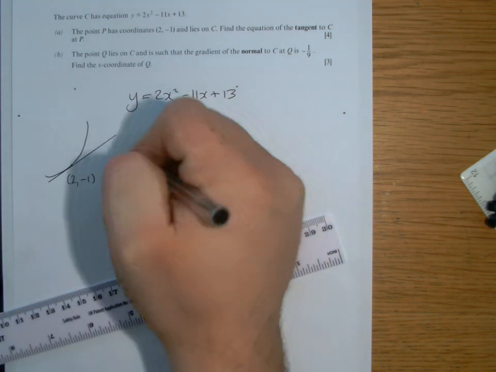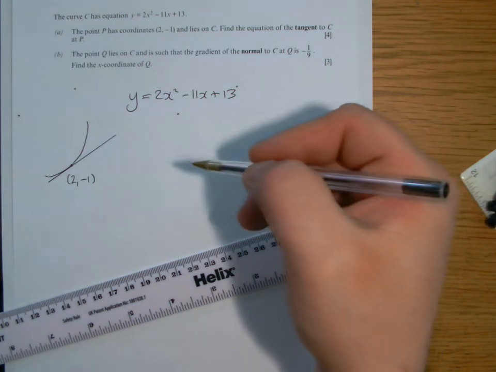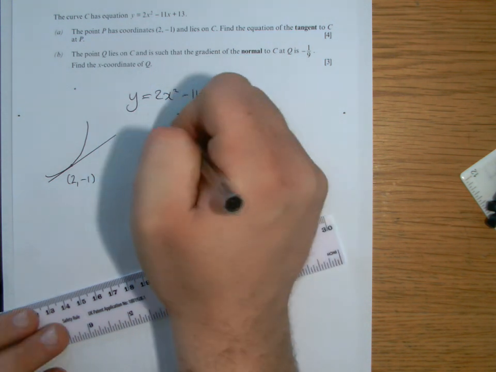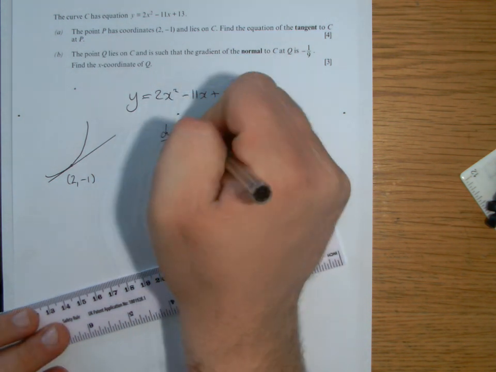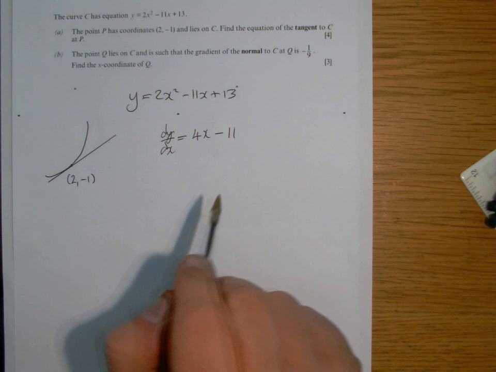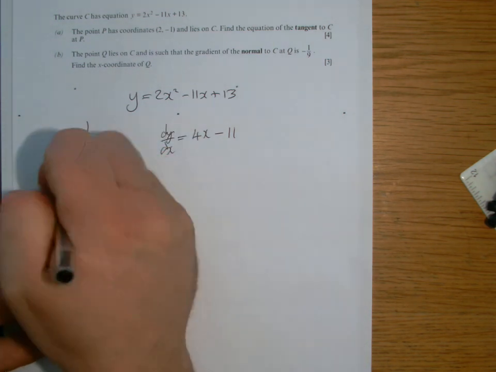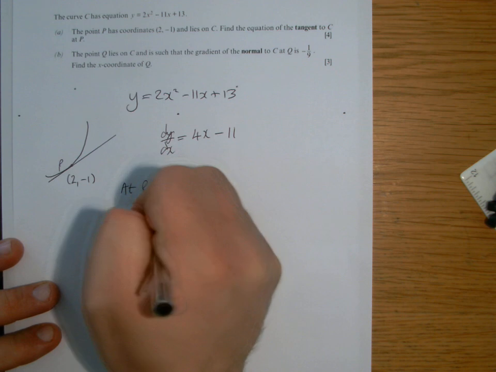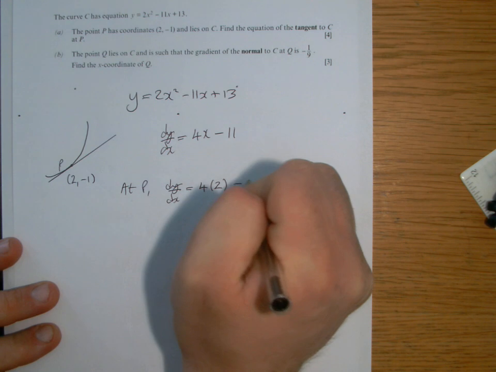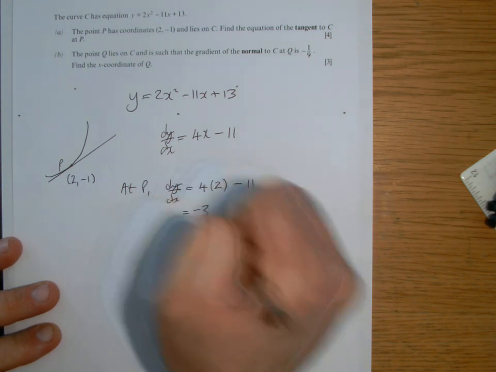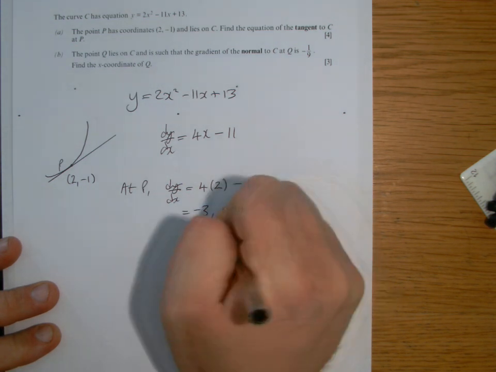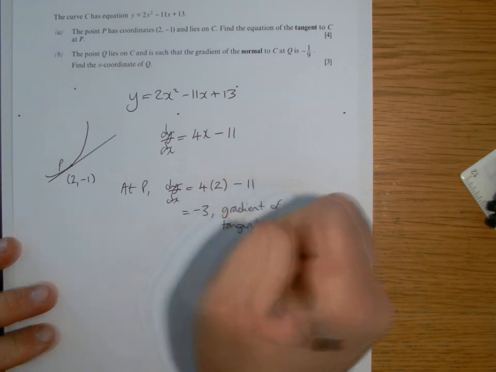So we know, of course, now we've got a coordinate, which is great to work out the equation, but we also need the gradient, yeah? So the gradient we get by working out the derivative, so dy/dx, which is 4x minus 11, okay? We differentiate this here, yeah? So then at the point P, dy/dx is equal to 4 times 2, take away 11, which works out to be negative 3, okay? So this is the gradient of the tangent, negative 3.